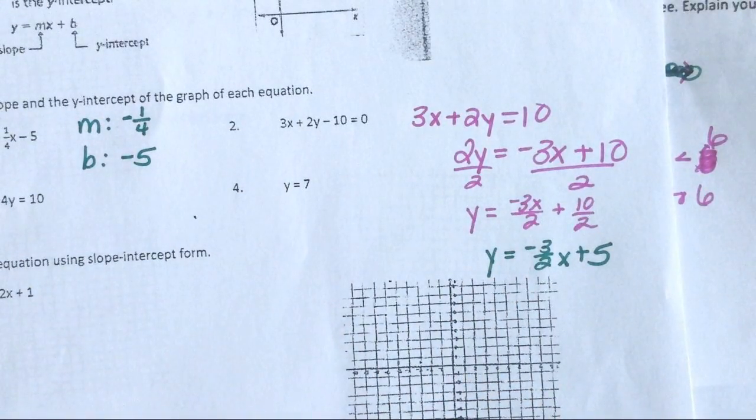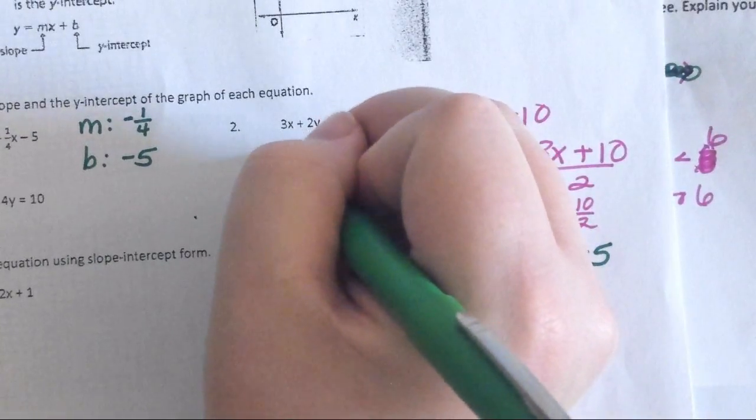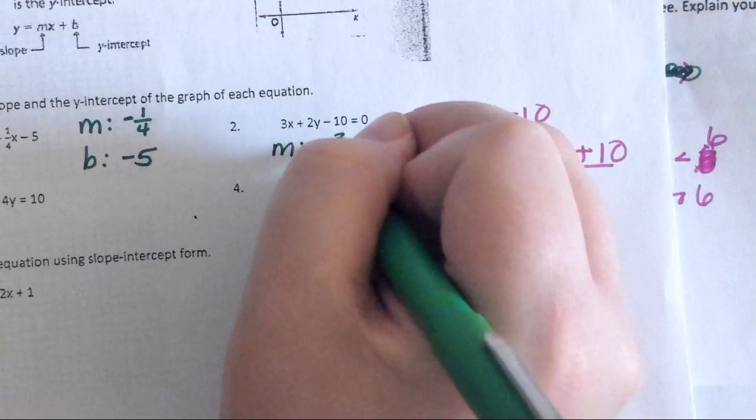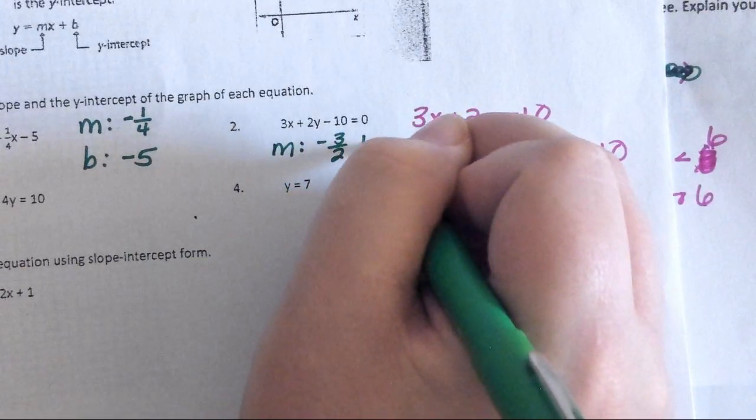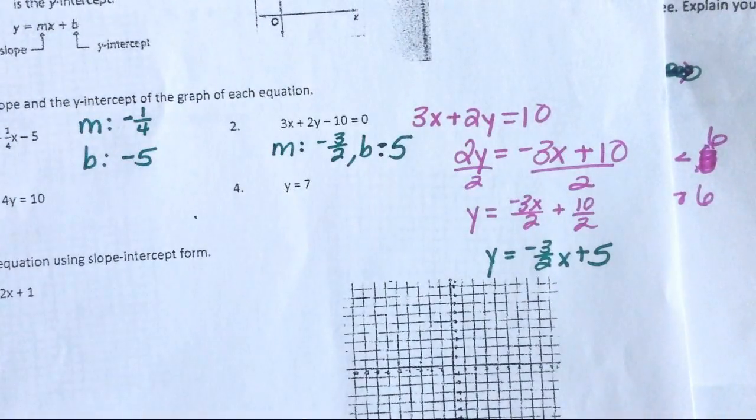Okay, now here's your easy shot. I rearranged it for you. What's the M? What's the B? Yes, Paige. And what's the B? B is positive 5. Perfect, and you get a point for that.